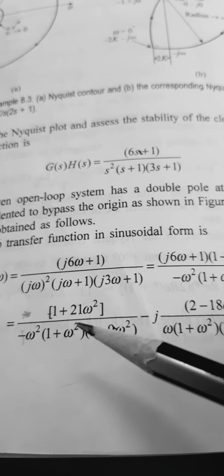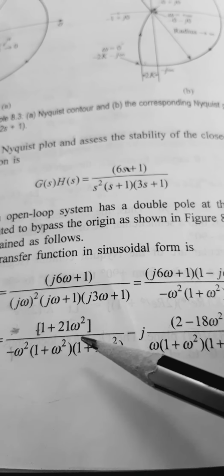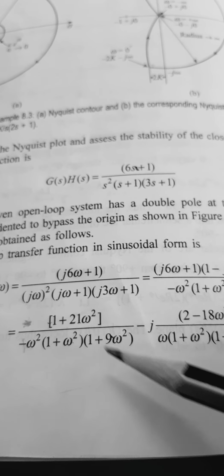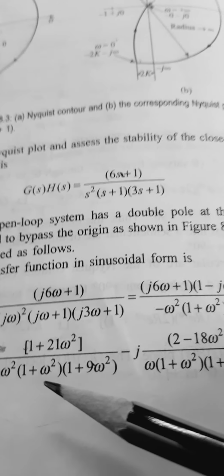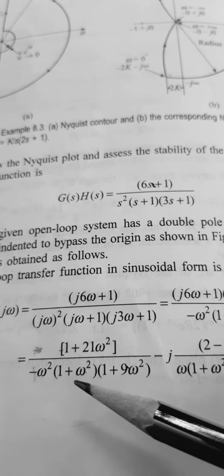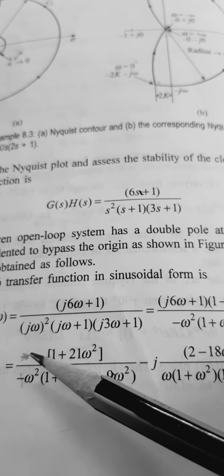This infinity square and this infinity square we can cancel. So ultimately infinity square, so infinity raised to 4. 1 divided by infinity raised to 4 is certainly 0.